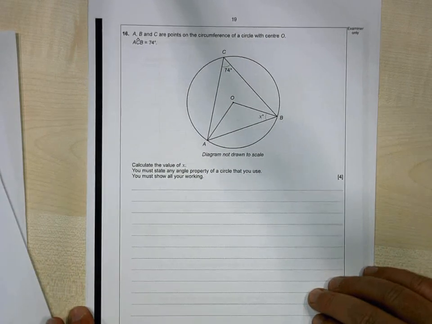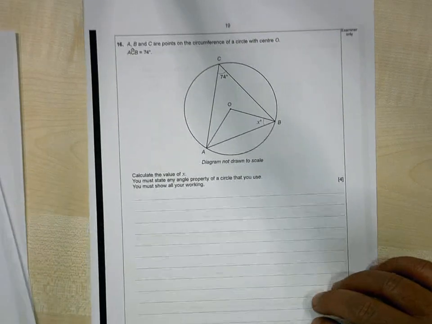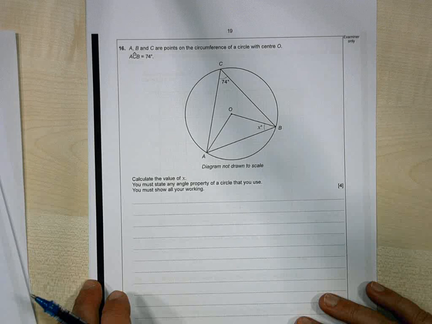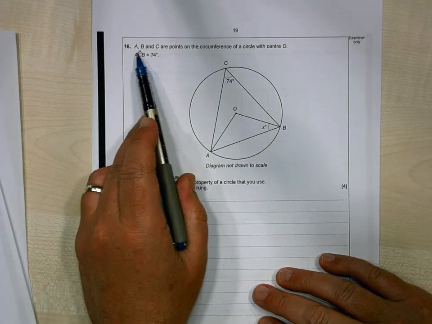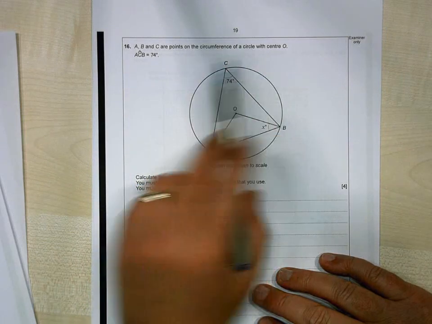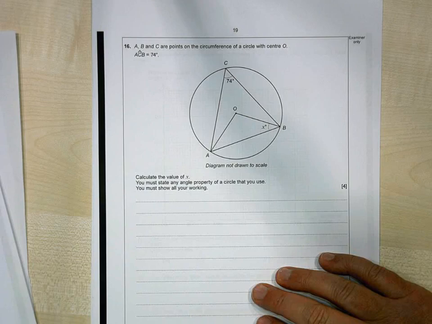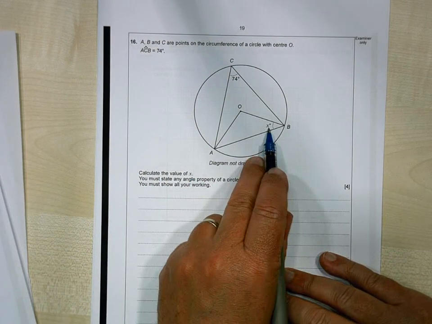Question 16. We're into grade B now. That last question was grade B. This is very much grade B. I know we've done this in class, some of you may not. A, B and C are points on the circumference of a circle with centre O. ACB is 74 degrees. Calculate the value of x.